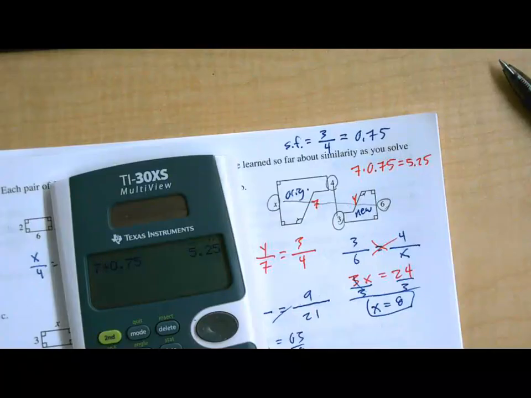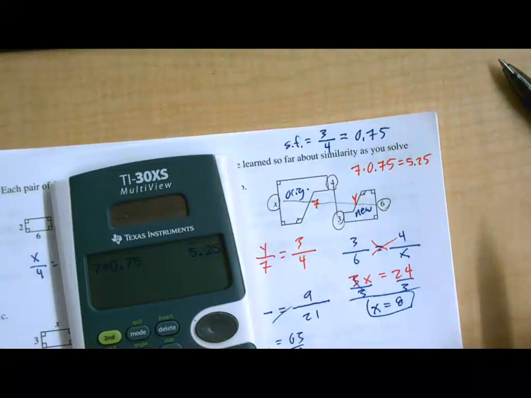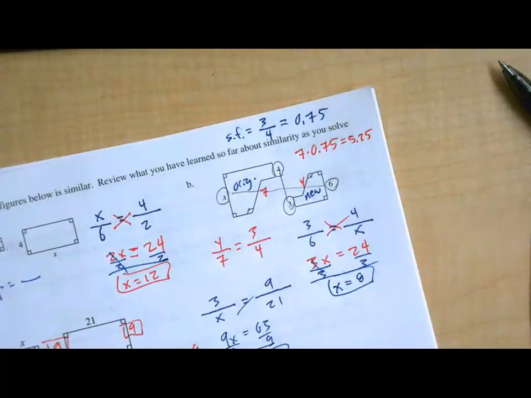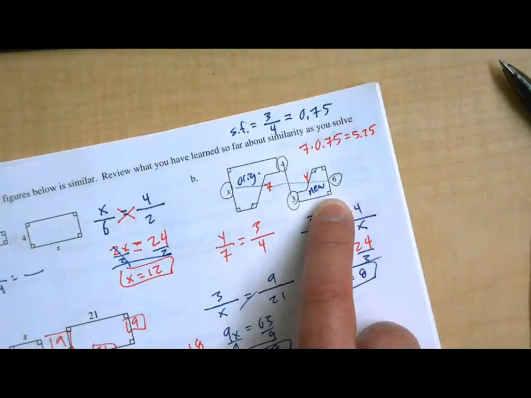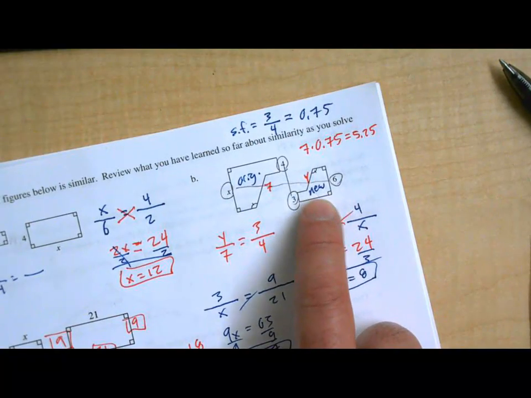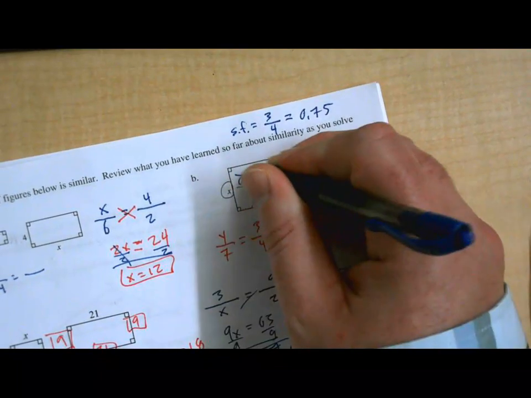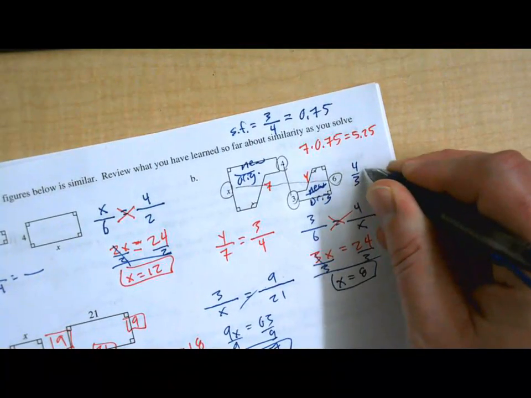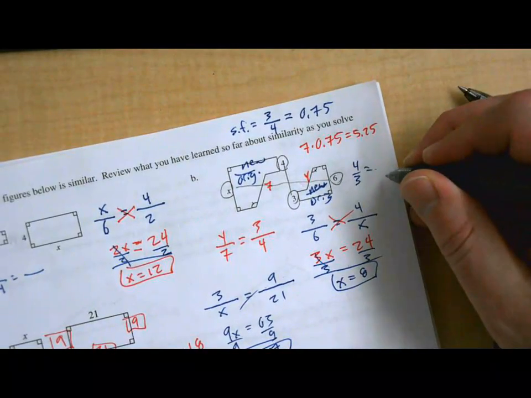And I'll tell you the bigger problem is, what if your scale factor ends up being something like, well, what if we had gone the other way around with this? What if this had been the original and this had been the new? Then my scale factor would be 4 over 3. And what is 4 over 3 as a decimal? Is it 1.3?